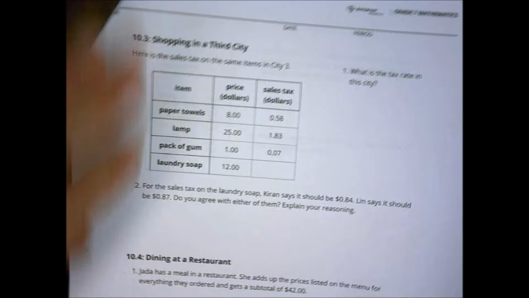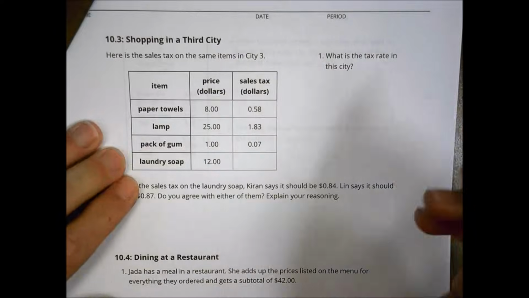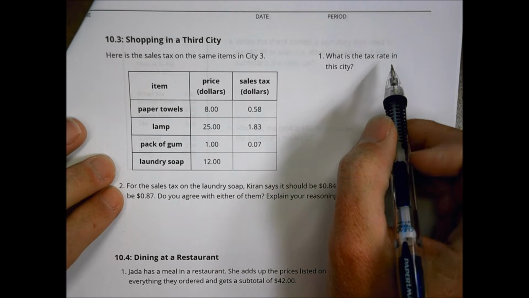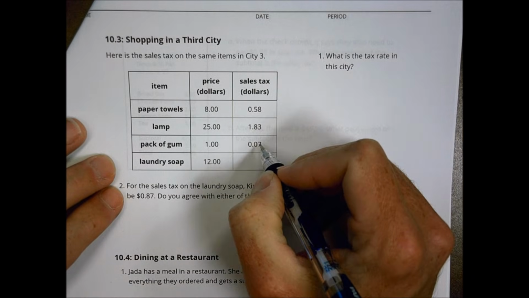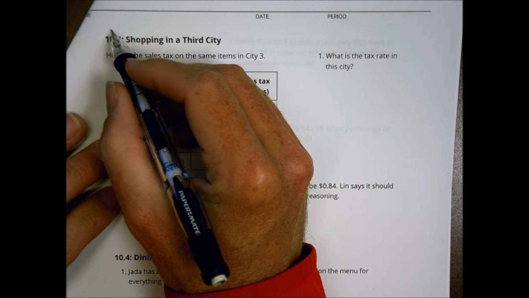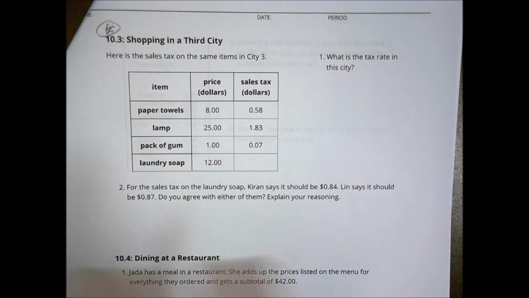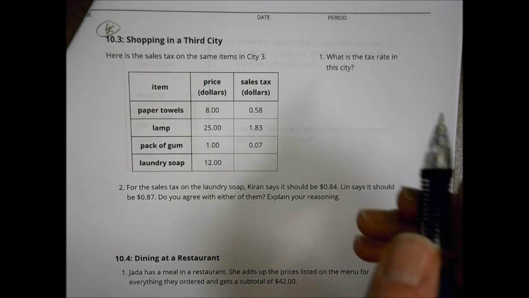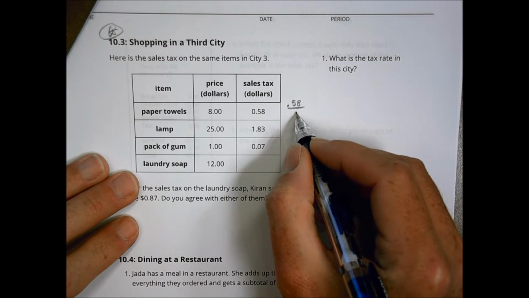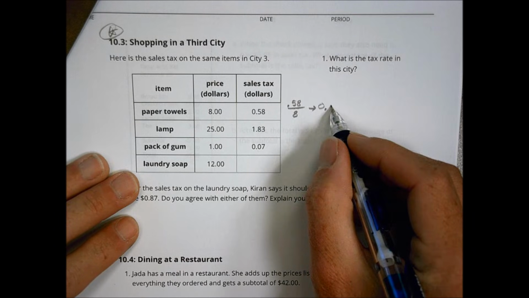Okay, so activity number 3 today was shopping in a third city. The third city is interesting in terms of what happens here, because it asks what is the tax rate in this city. If I was to go through the same process here with this one, and this is an activity that you may or may not have done in class today, all right, so it's maybe a little deeper to think about what's happening here. This one here, what happens is if I do 0.58 and I divide that by 8, I end up with 0.0725.